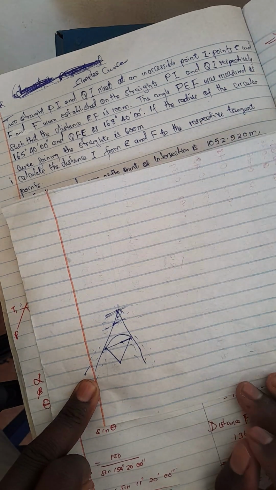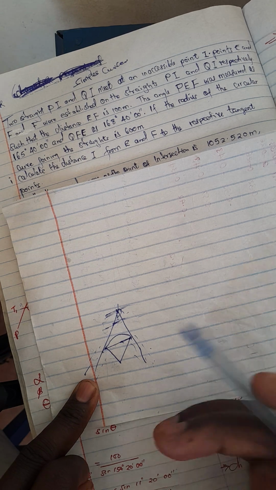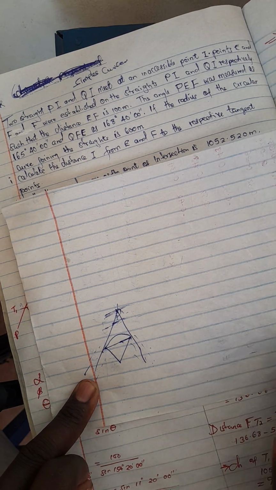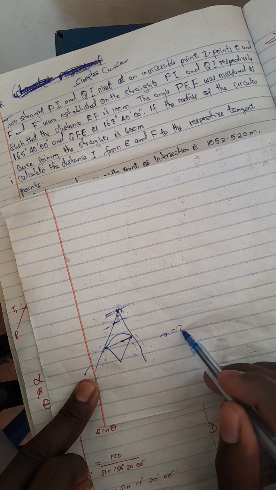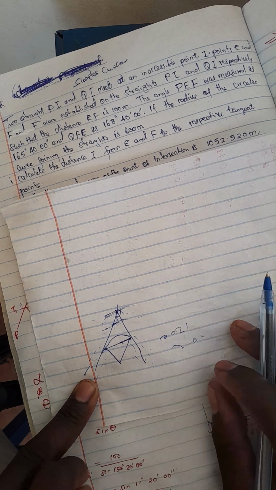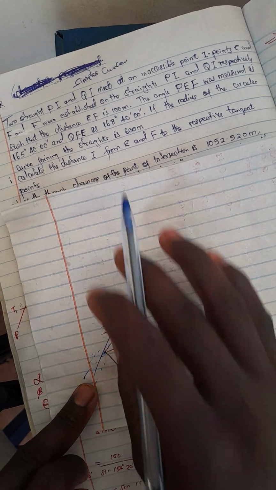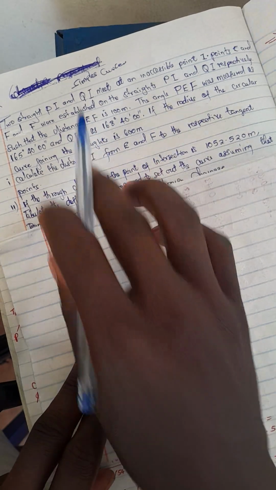So I'm going to do this one. It's normally brought up in exams. For example, between 2021 and 2022, those papers are normally set. So the question is here.